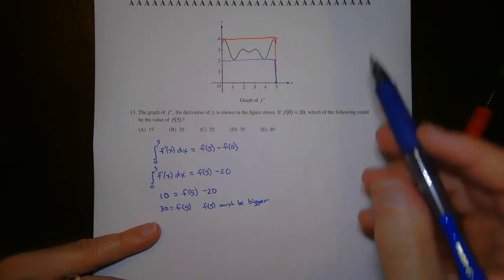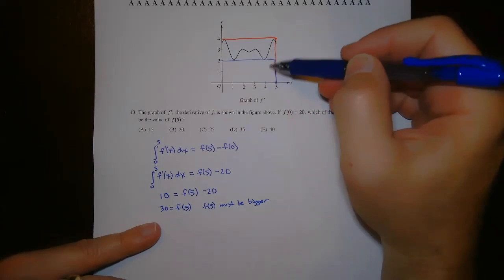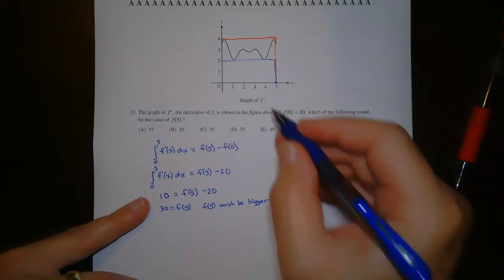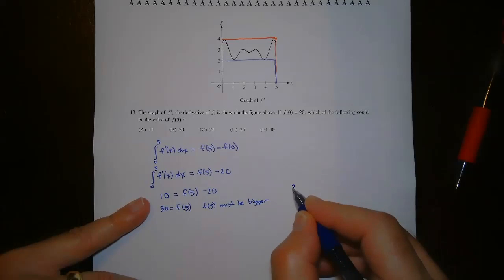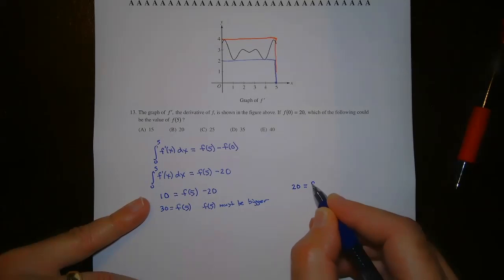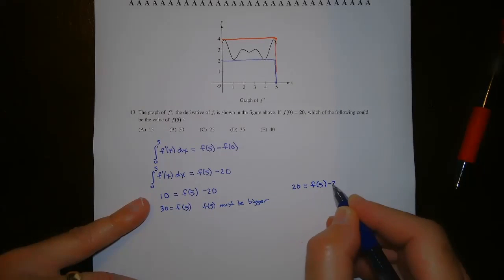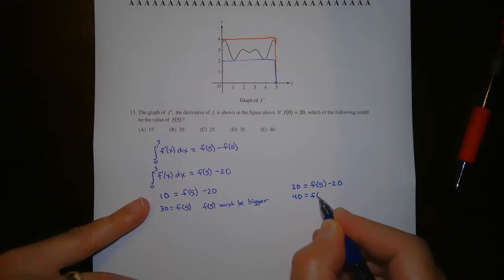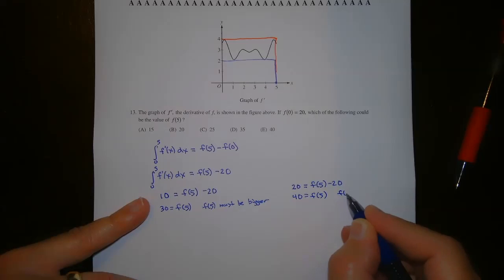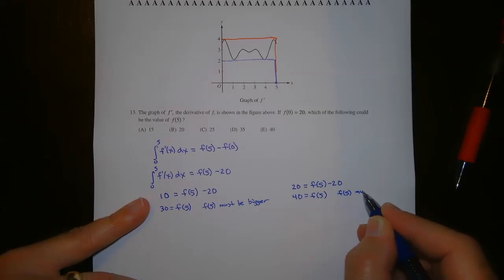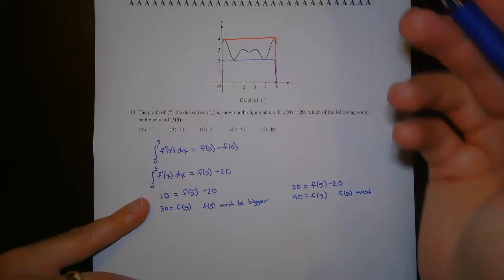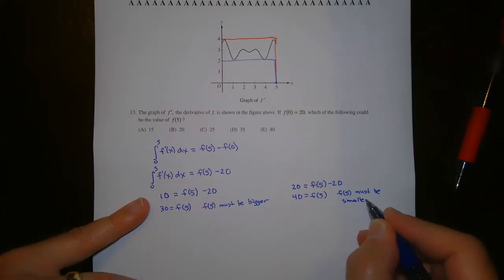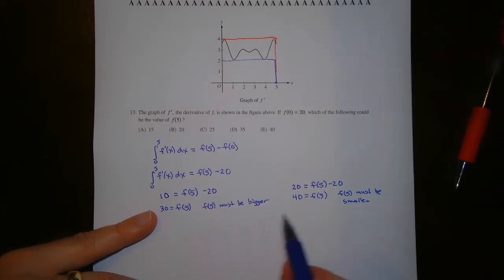Now, it's not going to be as big as the red one, right? And the red one would be 4 times 5, that would be 20. So we have 20 is equal to f of 5 minus 20. So I'm going to add 20, and that would give me 40 is equal to f of 5. And we know that f of 5 must be smaller than this one, because that's more than the integral, right? Must be smaller. Okay, so it has to be bigger than 30, but less than 40.